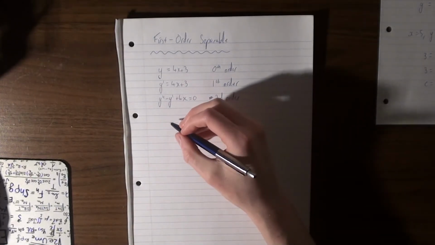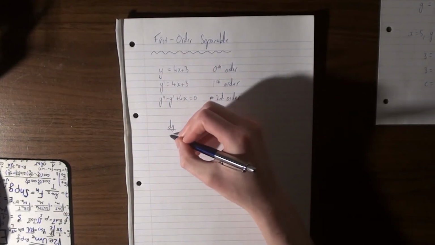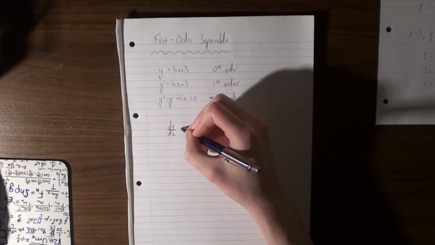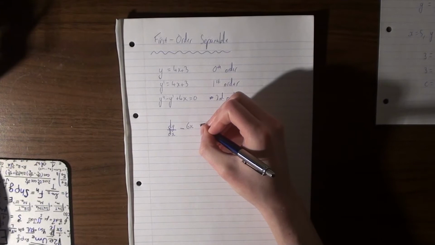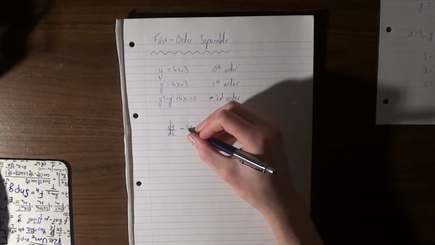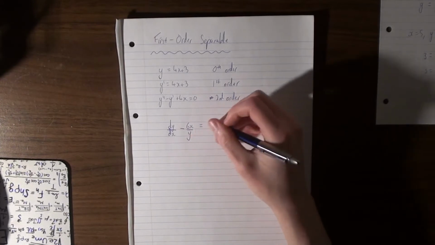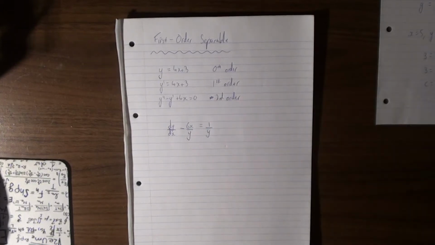So let's have a think. Let me make one up and we'll see how we can solve it. First order separable, so dy by dx minus 6x is equal to minus 6x over y is equal to 1 over y. Something like that, something dumb. I'm just trying to make up something that involves a couple more steps.